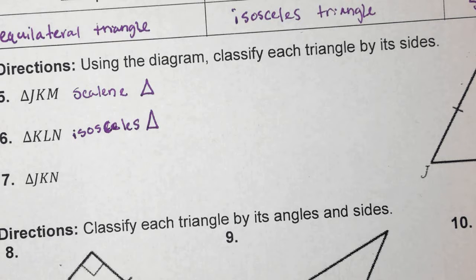And then Isaiah, triangle JKN. Say it again. We never named one of the triangles congruent.